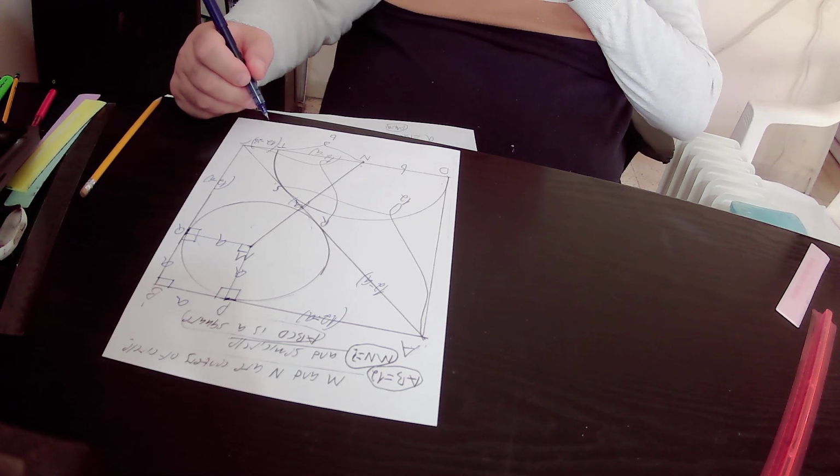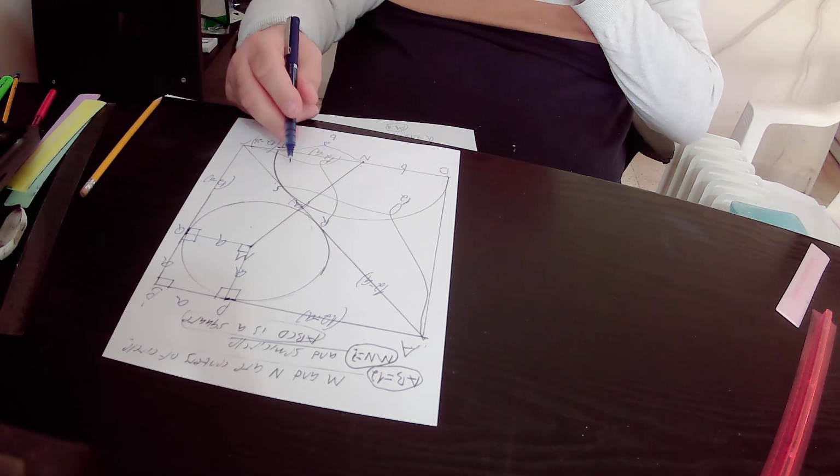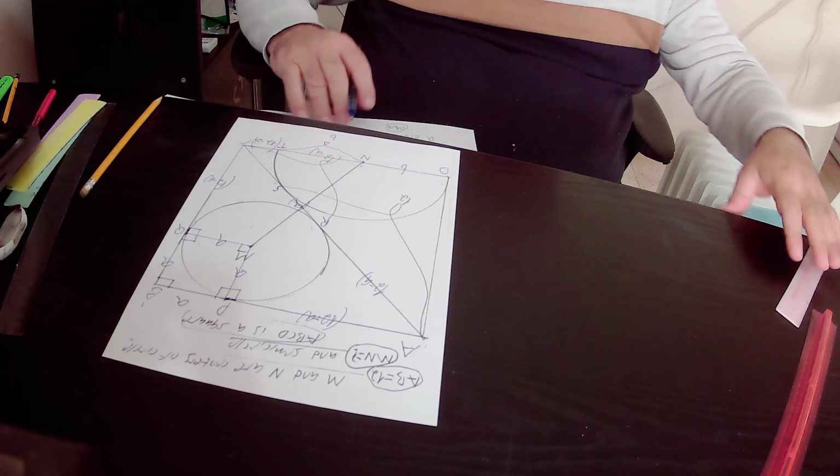So here we will join points N and S together by a straight line.